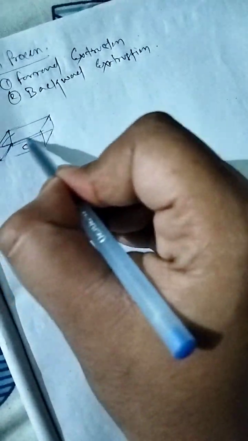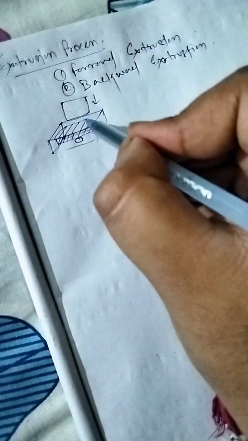If I talk about the forward extrusion process, there we first have a die. This is a particular die, and at the bottom of that die we have an orifice. Here we place hot and plastically deformed metal, which is placed into the die, and with the help of the ram we provide pressure over here. Because of that pressure, the metal will come out from the orifice like this.